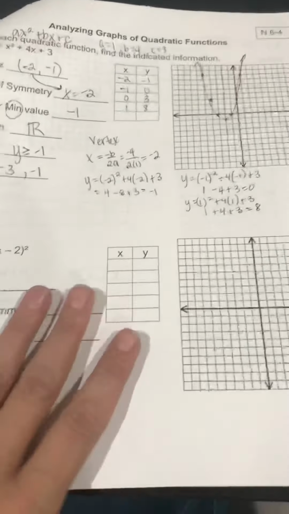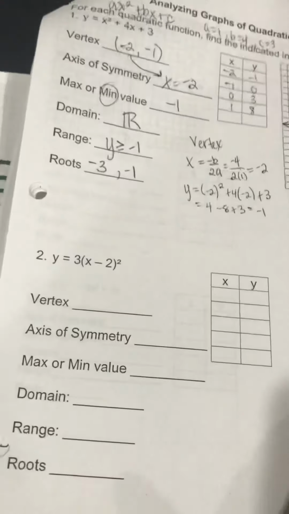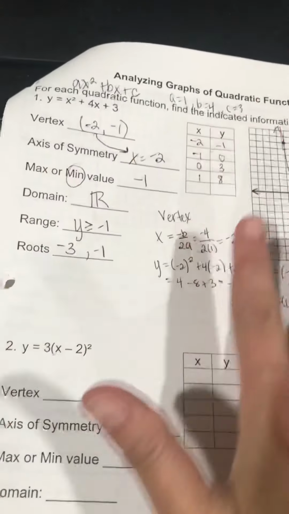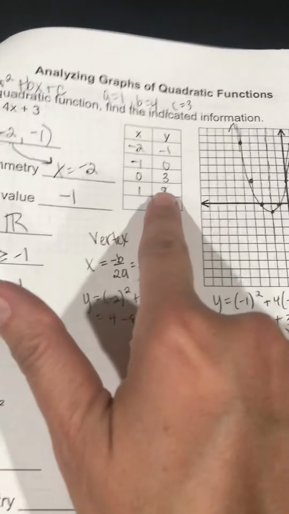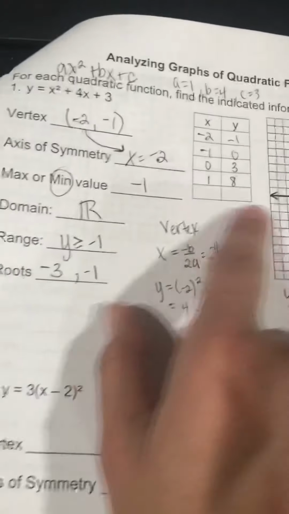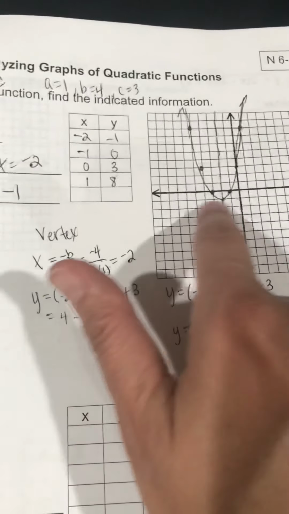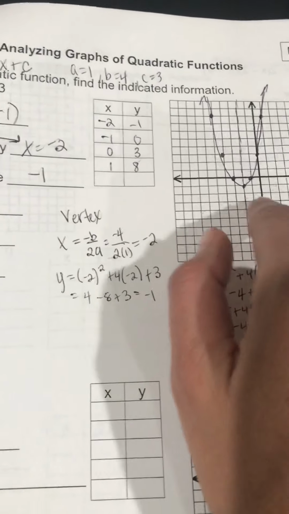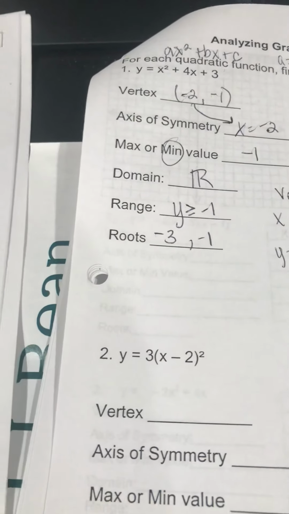Okay, so number 2 and number 3, there's only 2 more examples, but they're going to work the same way. We've done all of this before. There's nothing new here. We're just putting it all together. Once you find your vertex, you plot your points and graph it. Once you get your graph, you can fill in the information about it. You need to look and see, does it have a min or a max? Let me show you the example of the one that's already done so you can see.